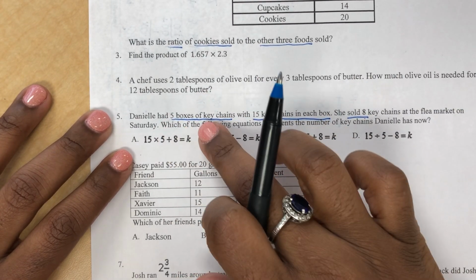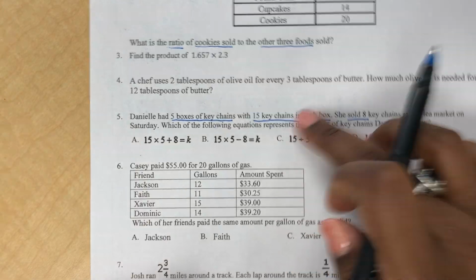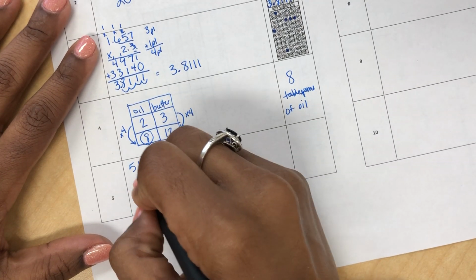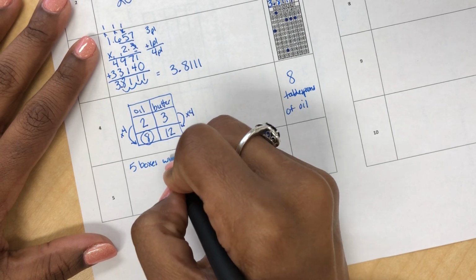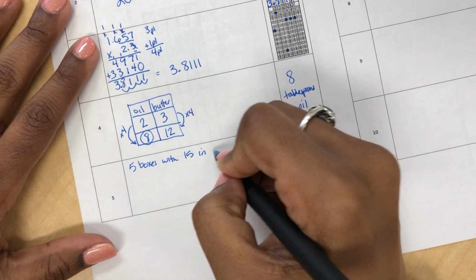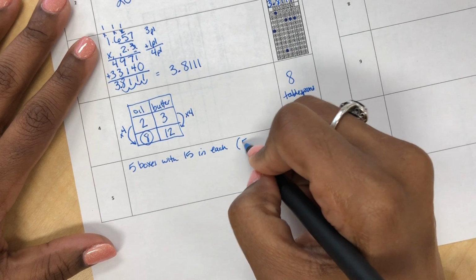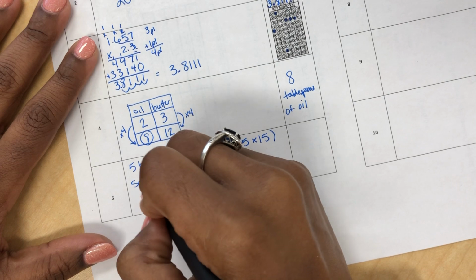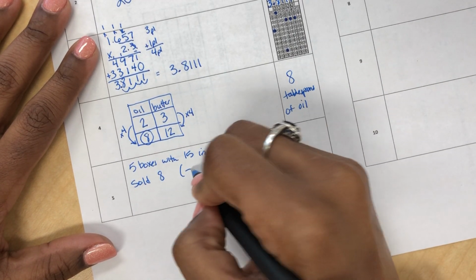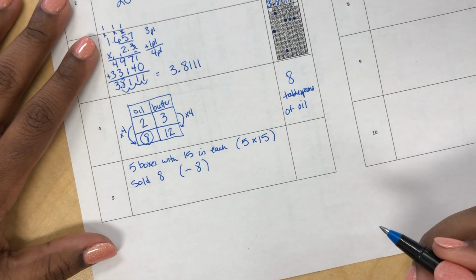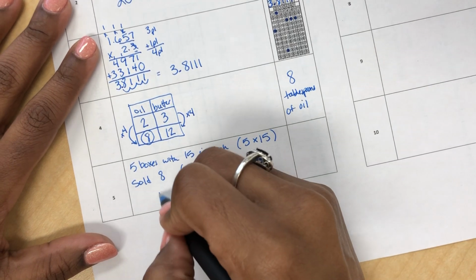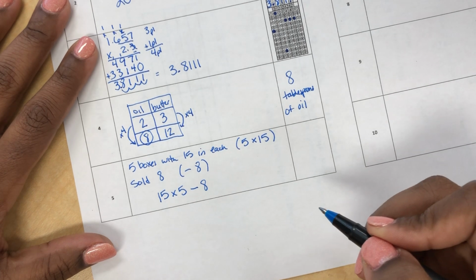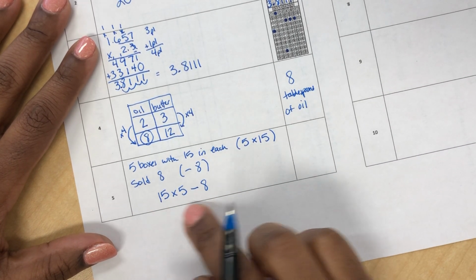So I know she's got 5 boxes, and I know she's got 15 in each box. So if she has 5 boxes with 15 in each, I'm going to do 5 times 15 to get that total. And then I know if she sold 8, then I'm going to have to subtract 8. So my expression has to be that she's got her 15 times 5, and then she's taking 8 of them away. So I'm looking for an expression that matches this.